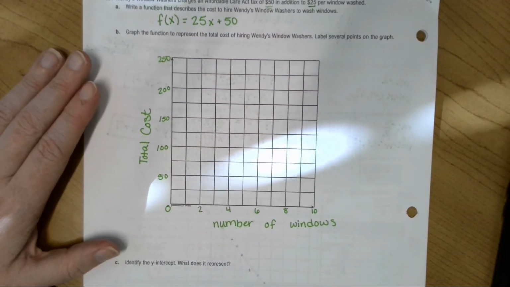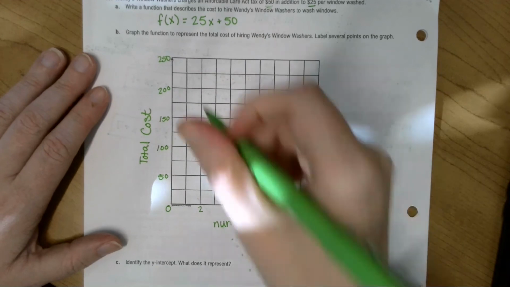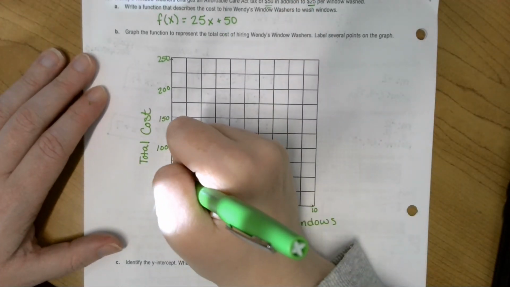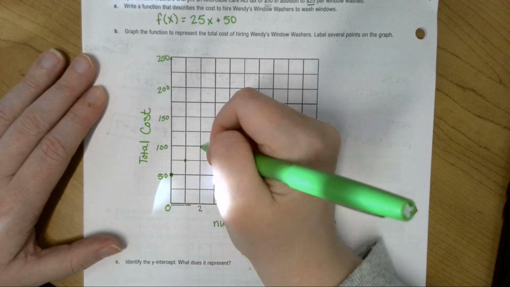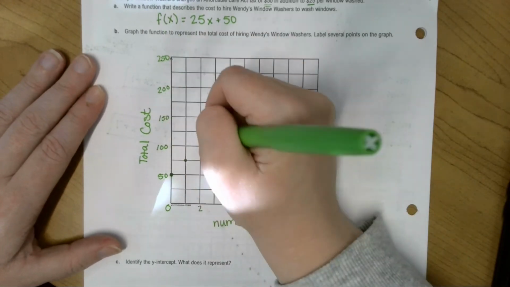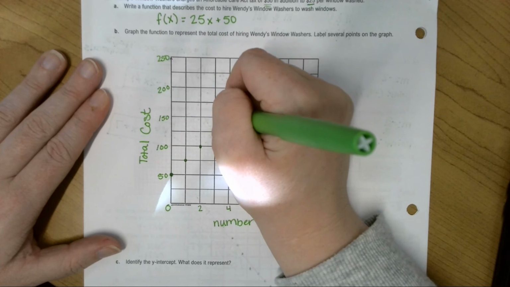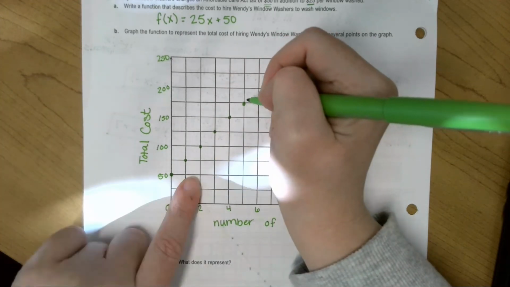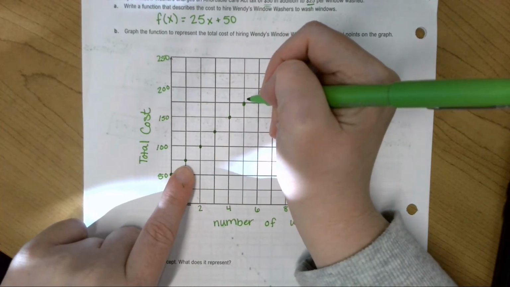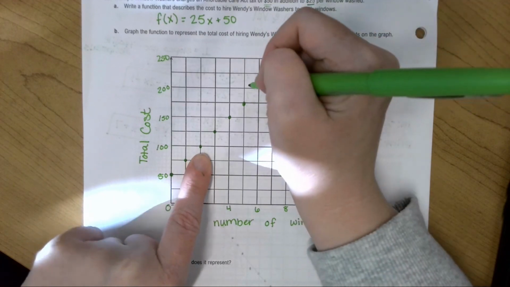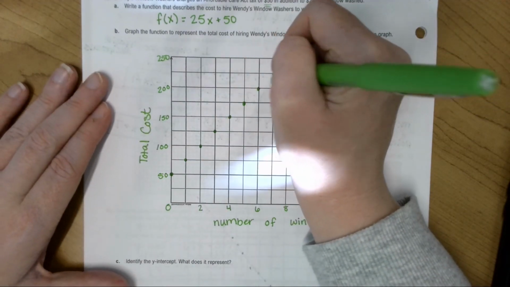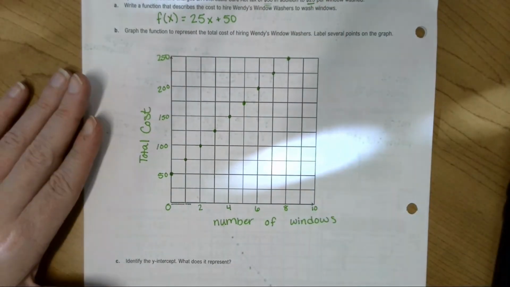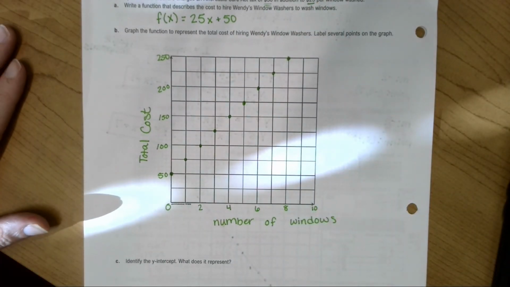So we are going to graph our function now. Even before I wash any windows, I have to pay that $50 tax. And then it is $25 per window. So one window should cost me $25 more, so that's at 75. 2 windows will cost me a total of 100. 3 windows will cost me 125, so on and so forth. It should be linear because you have a common difference. You're paying the same thing over and over again.